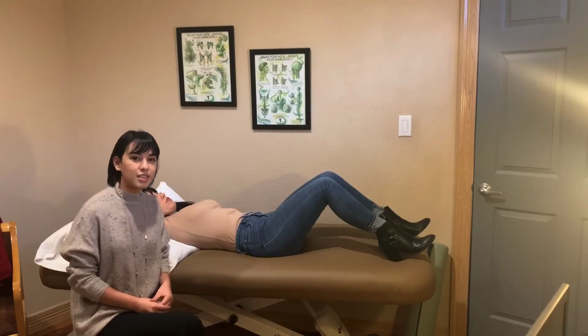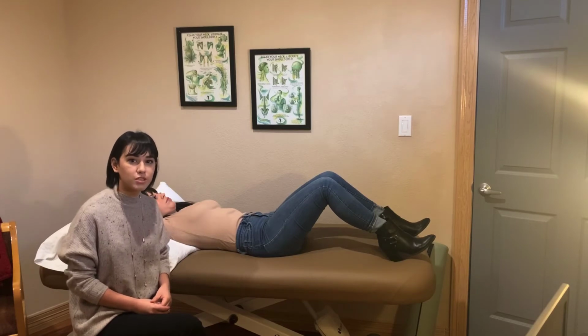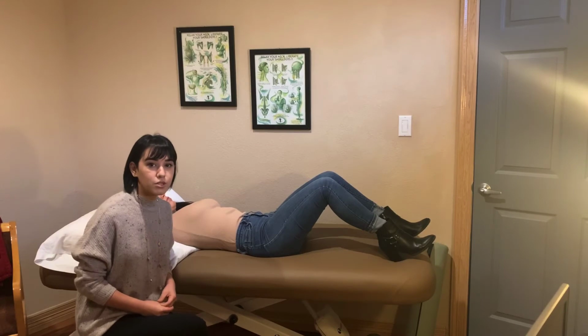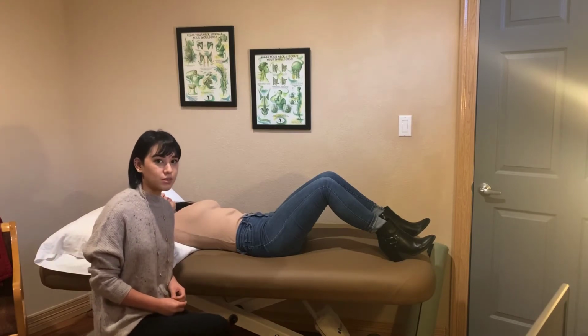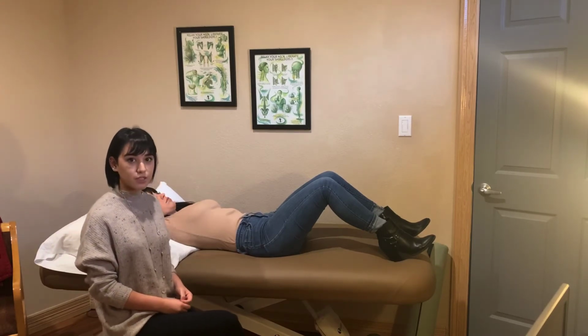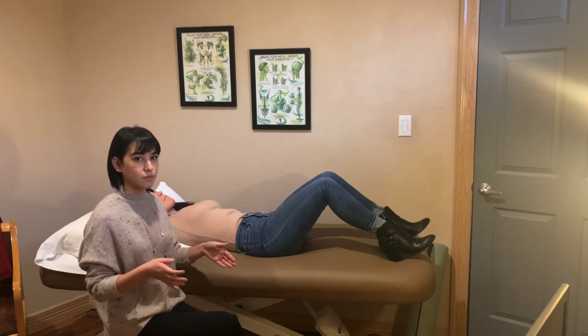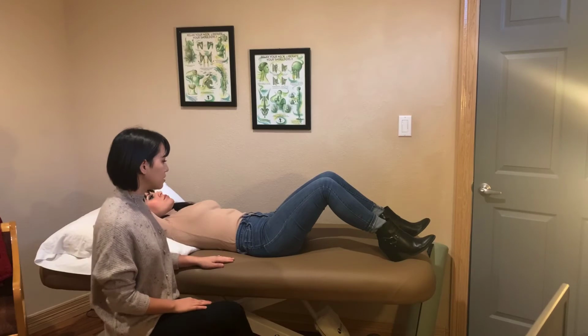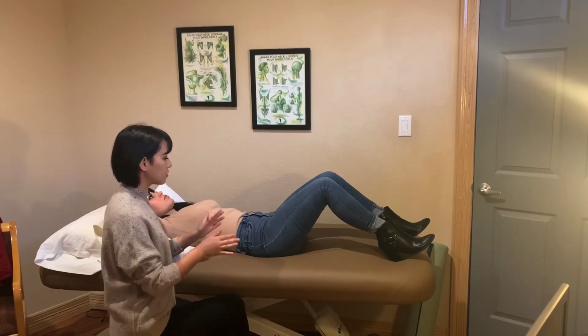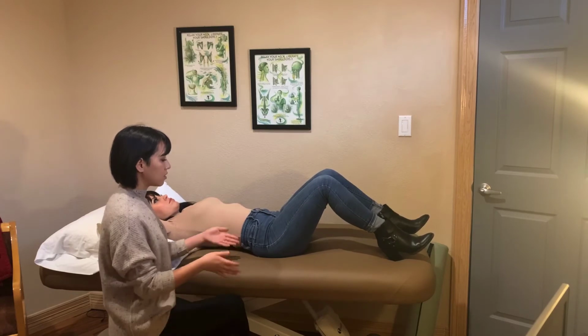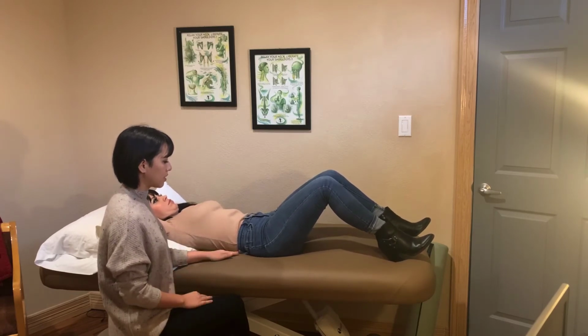Okay, so now we're at the table, and I'm going to show you 2 additional exercises that you can do for sciatic nerve pain. The first one I'm going to show you is called pelvic tilts. What you're thinking about with this exercise is your hip being a bucket of water tipping back and forth. So I'm going to have Mecca tilt her pelvis forward, creating a slight arch in her back, and then tilt her pelvis back, flattening her back against the table.